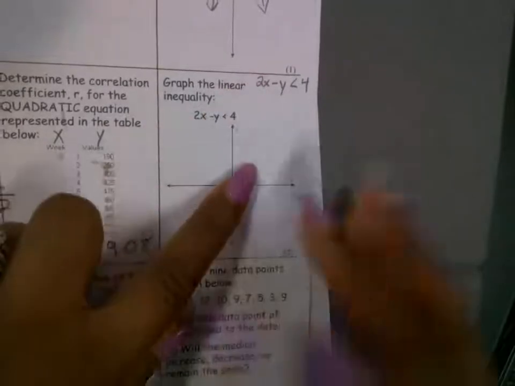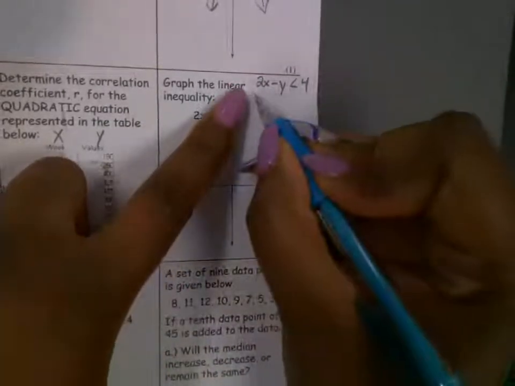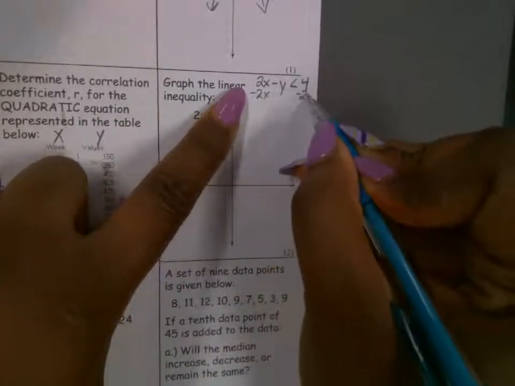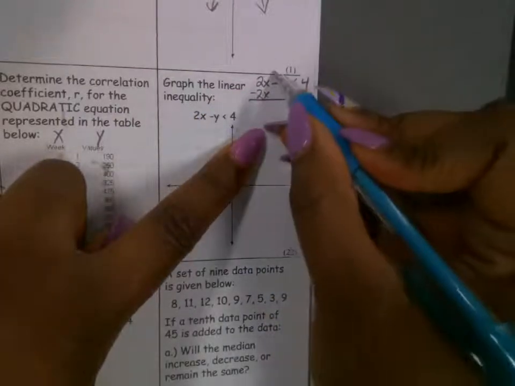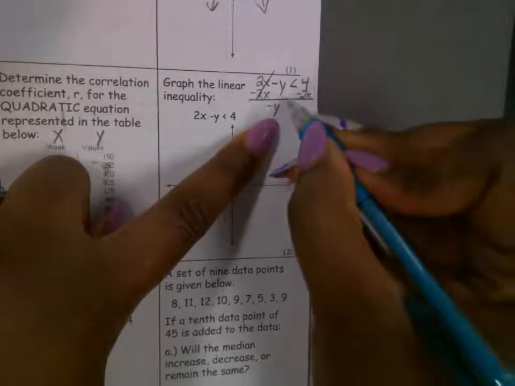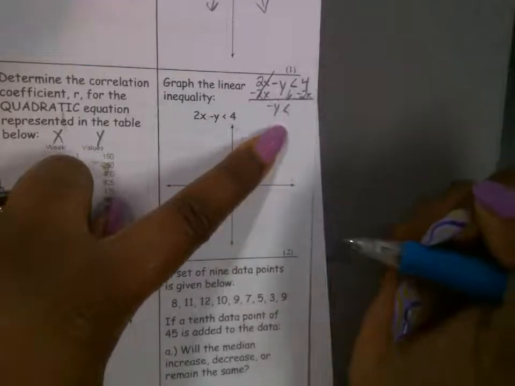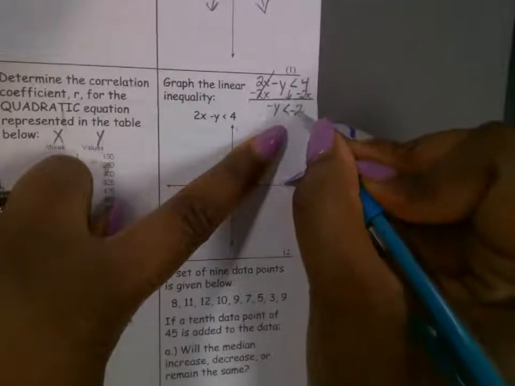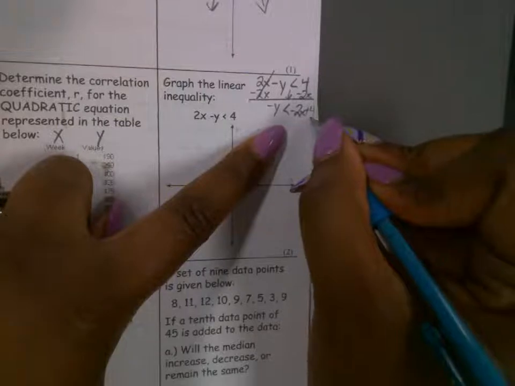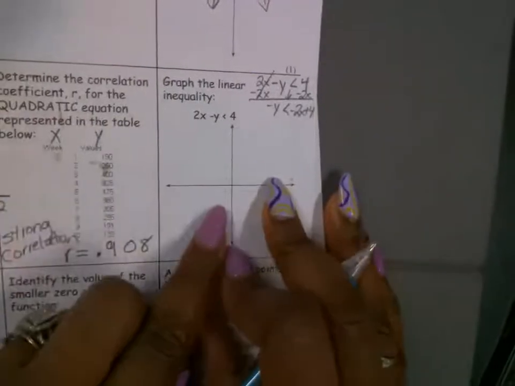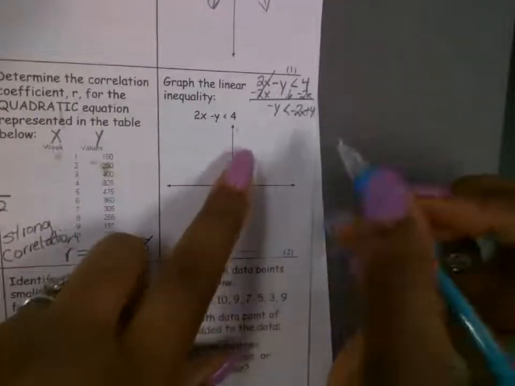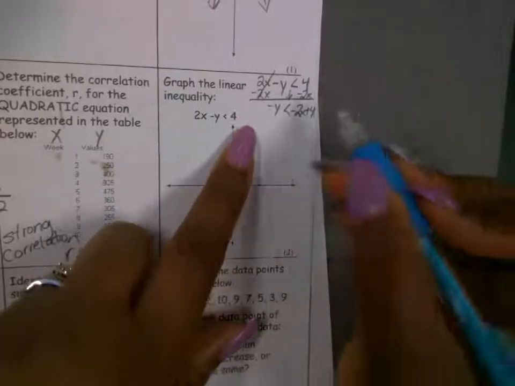What do I do to get y by itself? Subtract 2x on both sides. This is gone, and I'm left with negative y equals negative 2x plus 4. All right, so now how do I get rid of the negative?